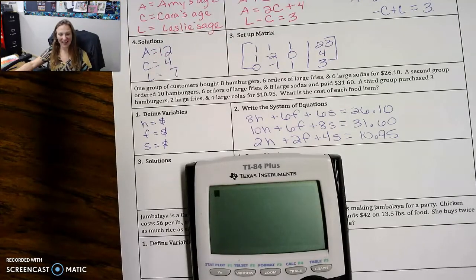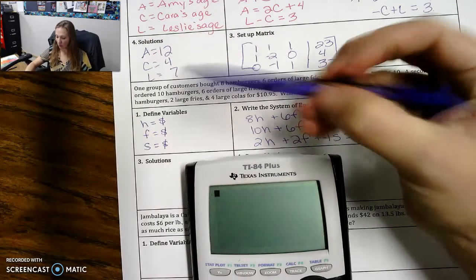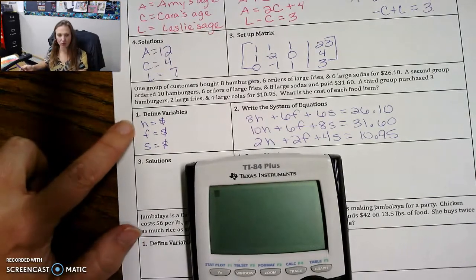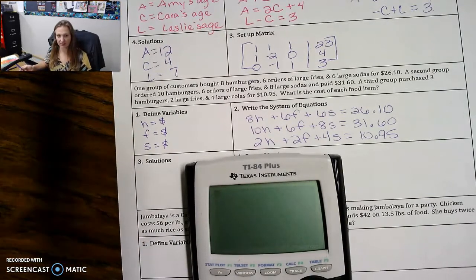Did you get it? So what you should have gotten is that we are trying to find the cost of the hamburgers, the french fries, and the sodas. That's what we're trying to find in this problem. So that's going to be our 3 variables. And if you call them X, Y, Z, that's totally fine. It doesn't matter what letters you use, as long as you know what they represent. So when you get your answer, you know what your solution is.